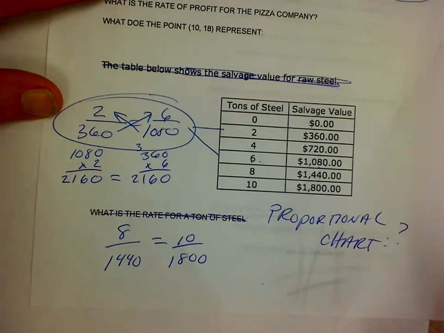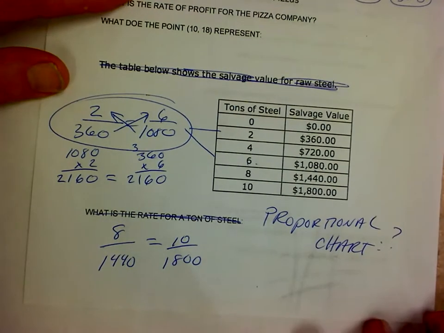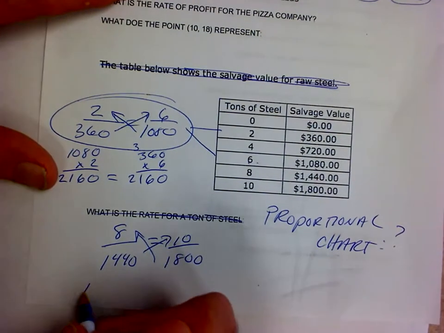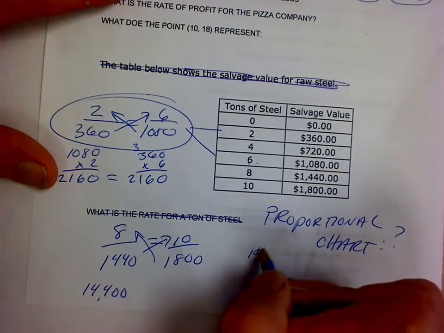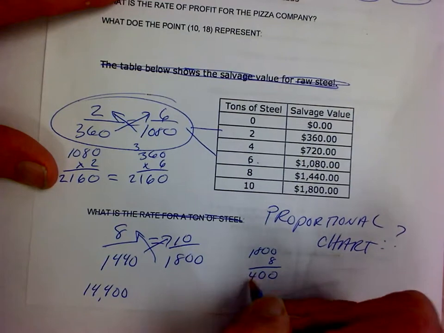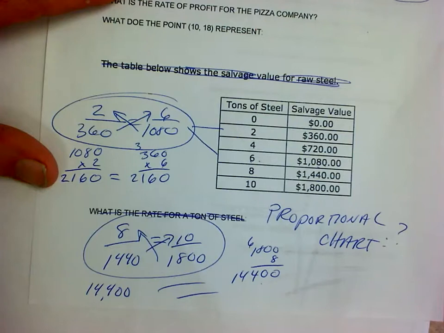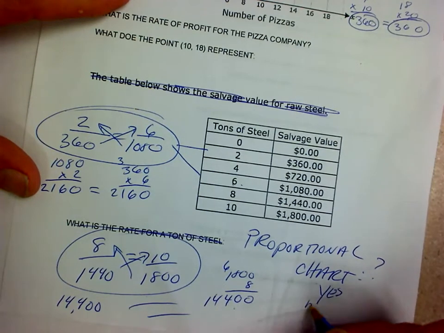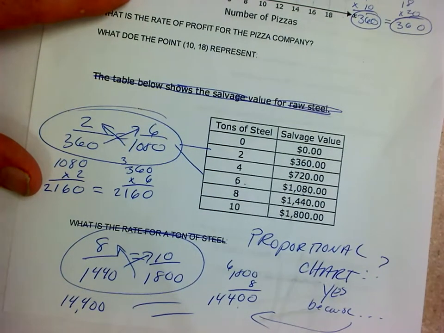Can I build another proportion? If you would check this, you would get 14,400 here, and 14,400 there. So again, it works out. So there's two proportions from one chart. The answer to this question would be yes, because our proportions work.